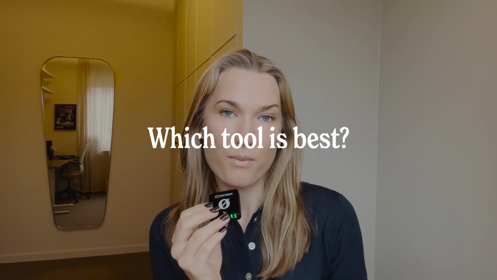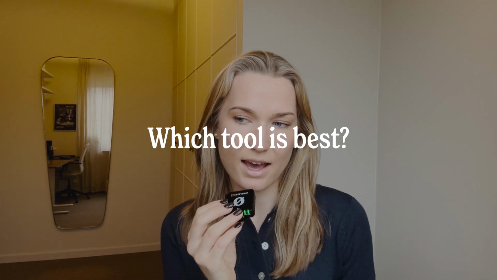So I use a combination of Google Sheets and Canva. I would say if you're more data driven and love lists like me, then Google Sheets is the tool for you. However, if you're more creative and you find Google Sheets a little bit difficult, then I recommend Canva.